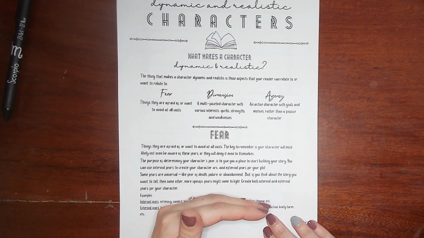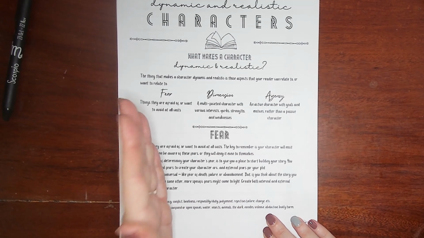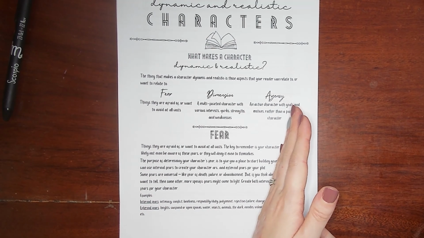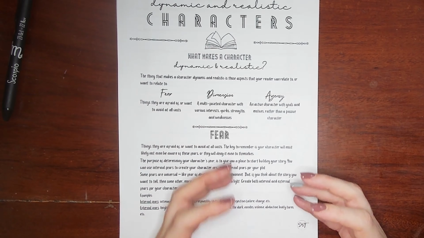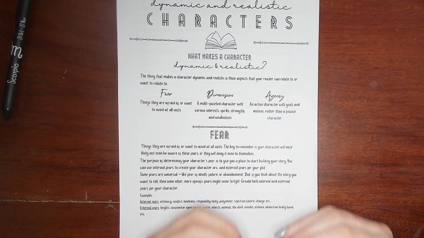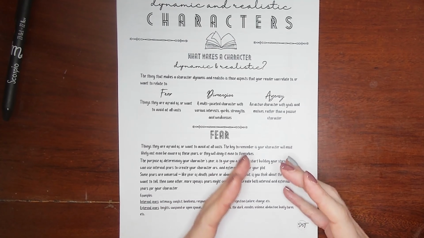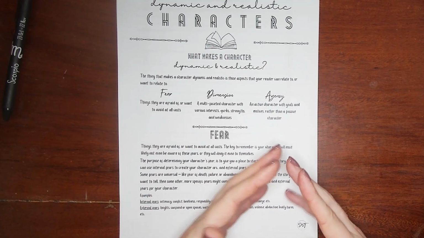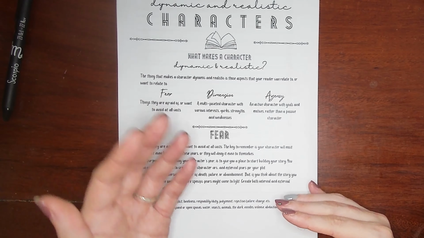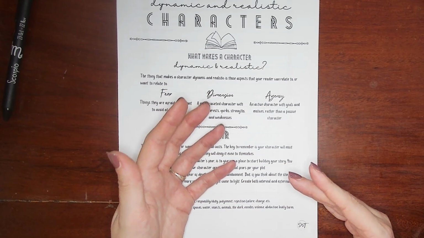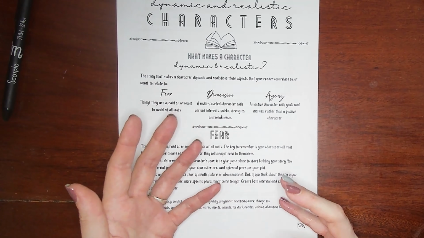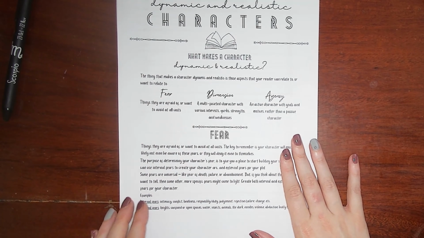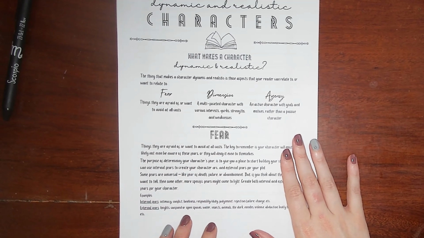When you're thinking about fear, you want to create both internal and external fear, because that gives you a place to draw from to create conflict within your character, as well as with your character in their relationships with other characters, and with other parts of the story, like the plot or the setting.